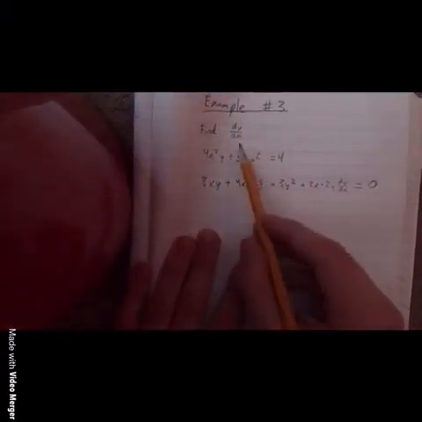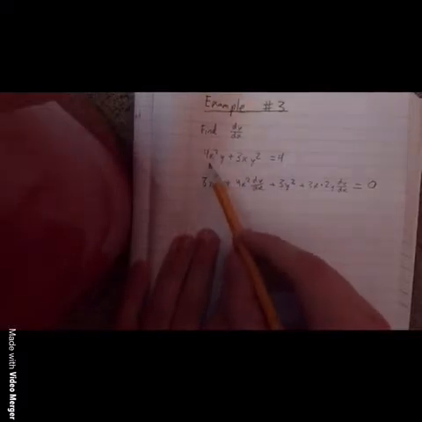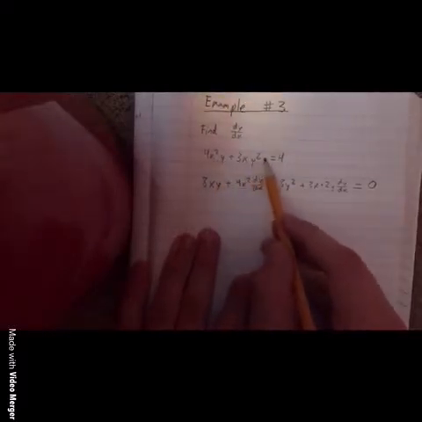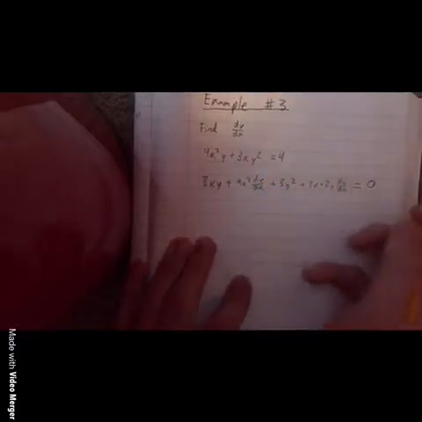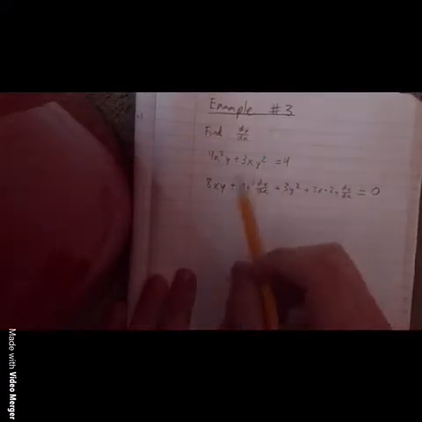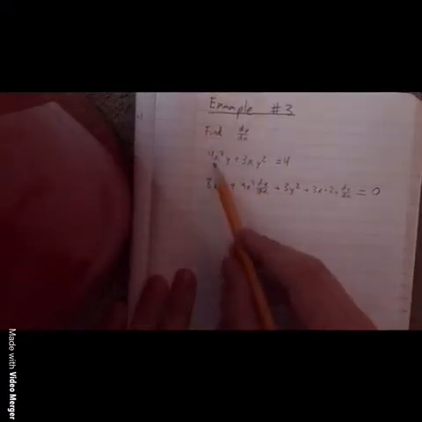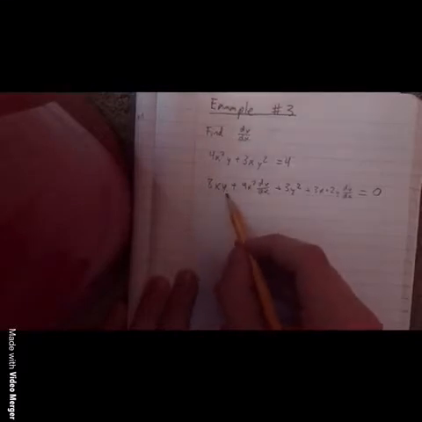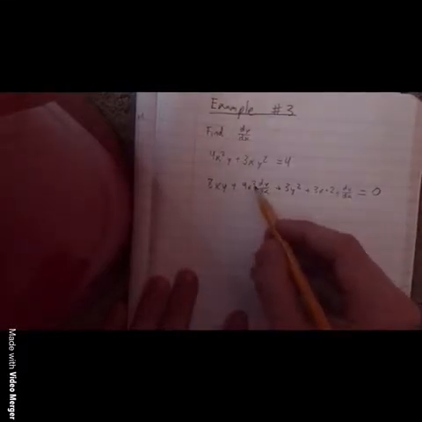So for the final example, we'll find dy over dx of 4x squared y plus 3x y squared is equal to 4. Now, we will have to find the derivative of both sides again. So the derivative of 4x squared y is equal to 8xy plus 4x squared dy over dx.